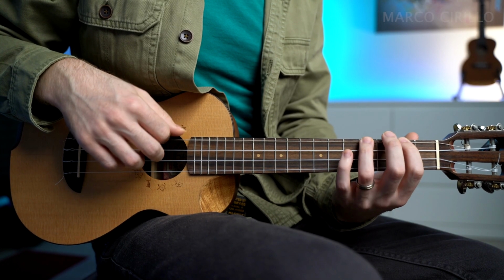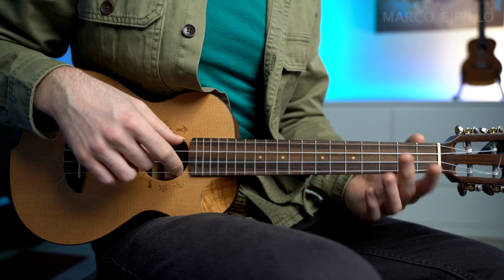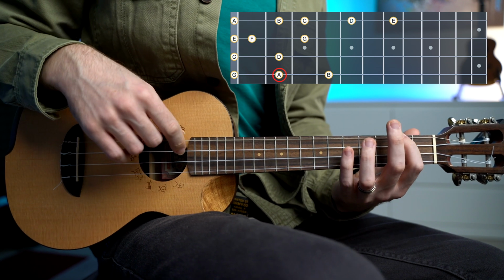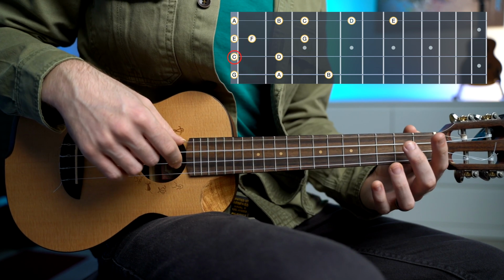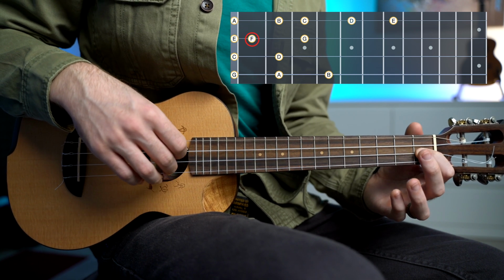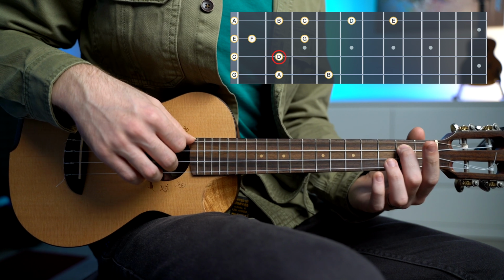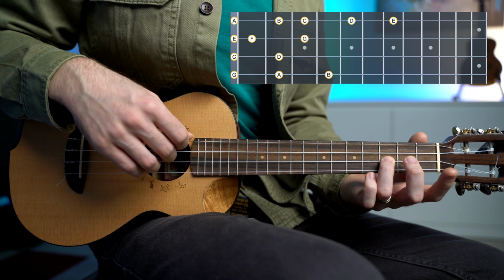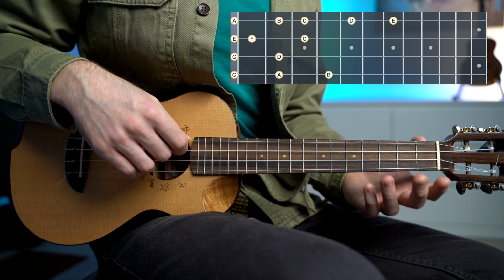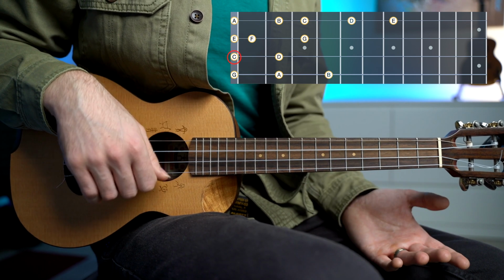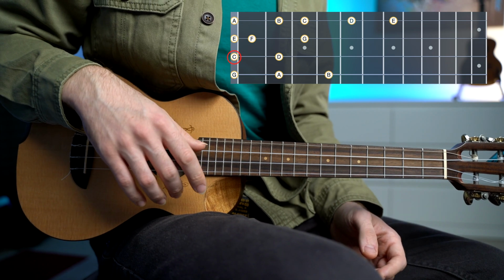Now the last section is literally just a major scale. So we start with the note G on the 4th string. We have A, B, C, D, E. And then we have F, E, D. Now on the 2nd string, E, G, and C on the 3rd string. And we finish with the last 2 notes, B on the 4th string, and the 3rd string open, the note C.